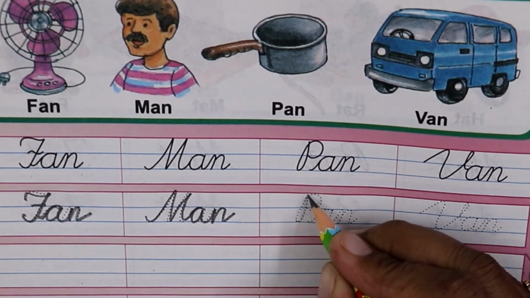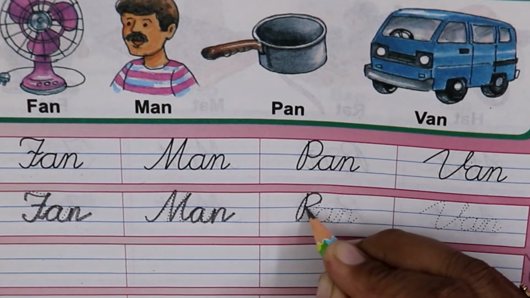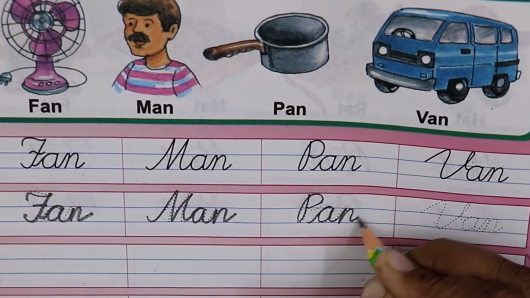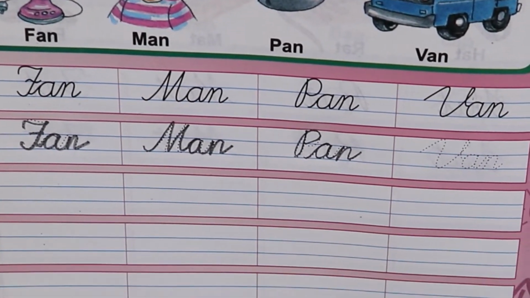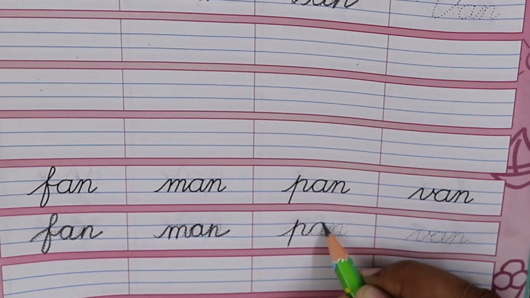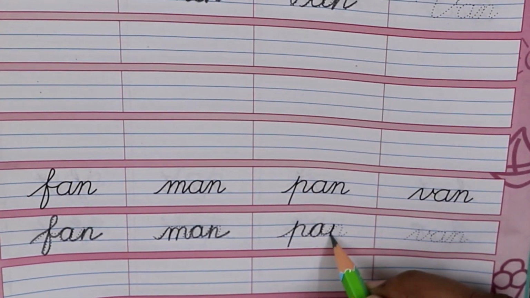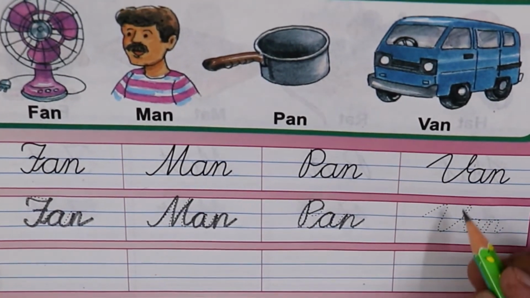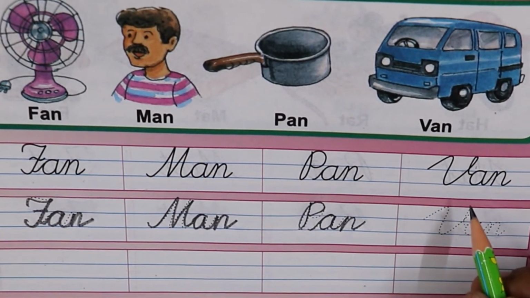P-A-N pan. Pan. Now with small p, P-A-N pan. Our next word is van.